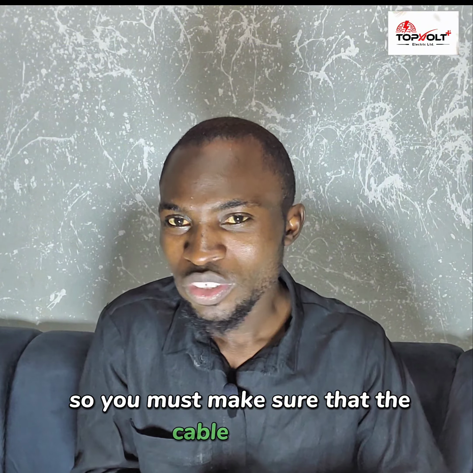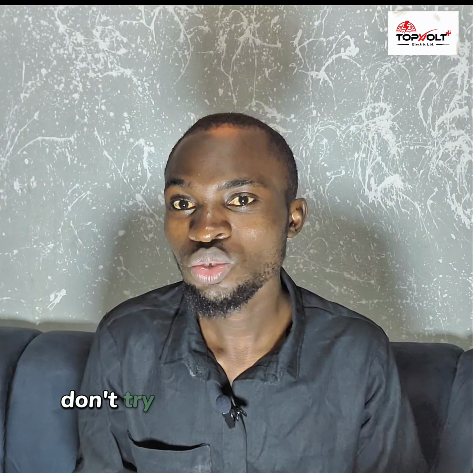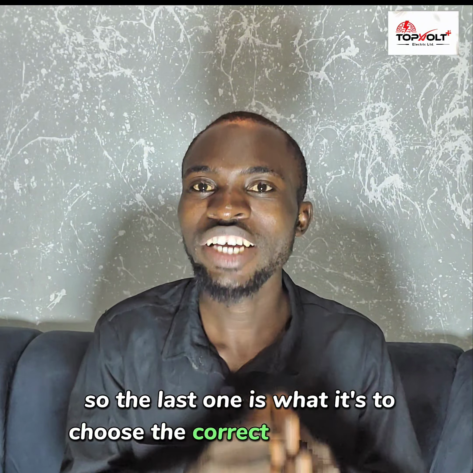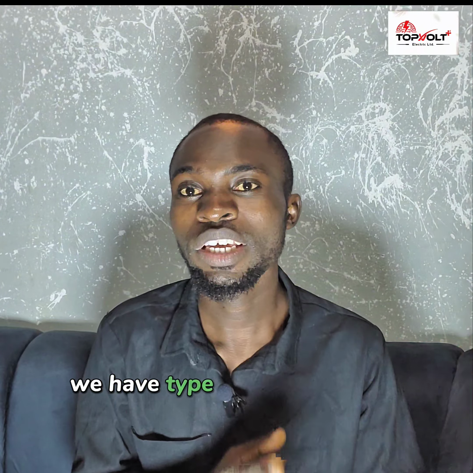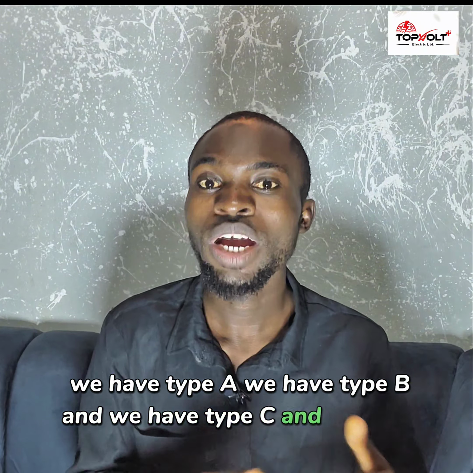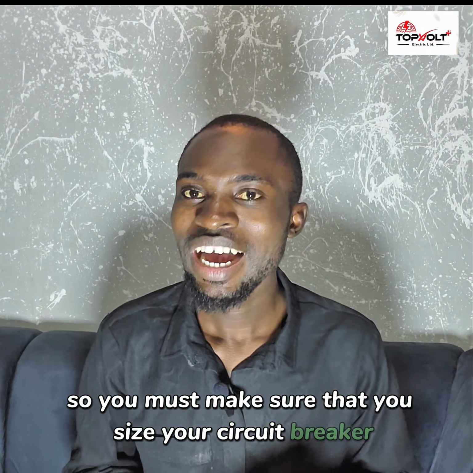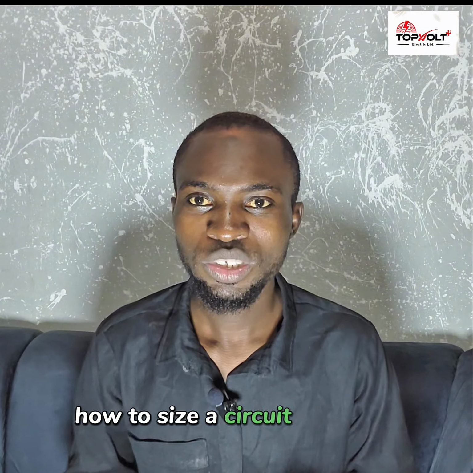Number 4 is to ensure the cable can safely carry the circuit breaker rated current. So you must make sure that the cable is safe to carry the breaker. Don't try to oversize and don't try to undersize. The last one is to choose the correct circuit breaker type. We have type B, type C, and type D circuit breaker. So you must make sure that you size your circuit breaker according to your need. So this is everything you need to know about how to size a circuit breaker.